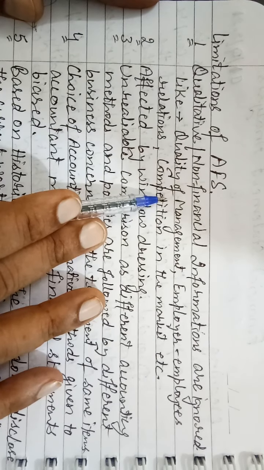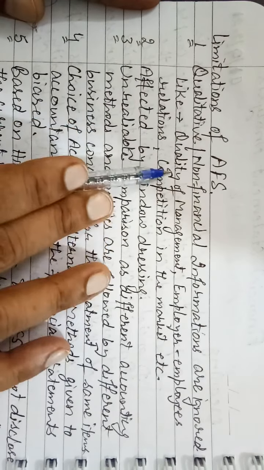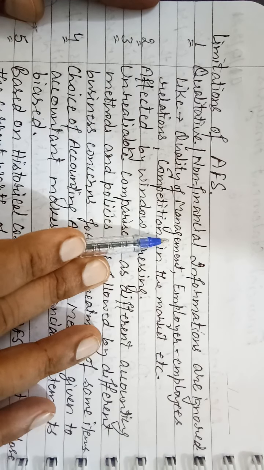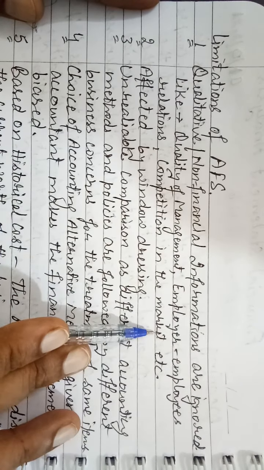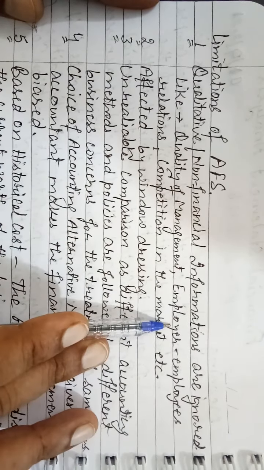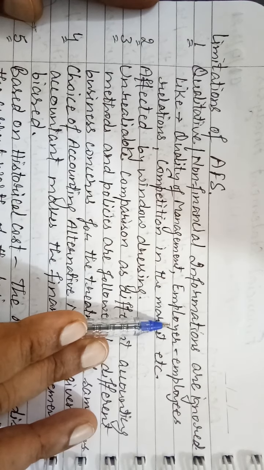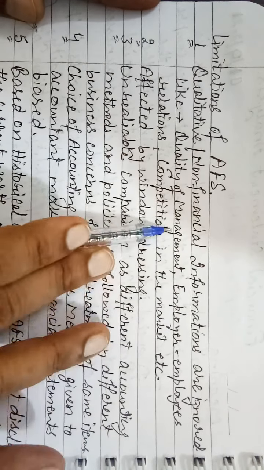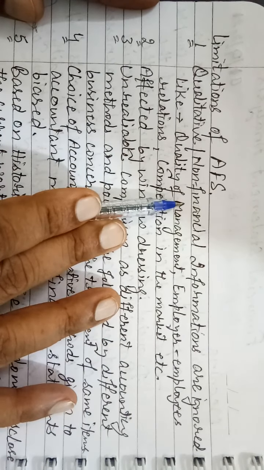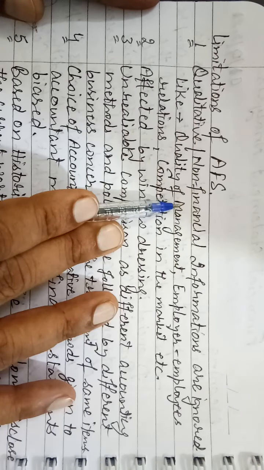Now what type of qualitative information? Like quality of management, employer-employee relations, competition in the market. These are factors which cannot be expressed in terms of money, but still they affect the profitability or financial position of the business. By ignoring these features, if we analyze the financial statement, it will not be useful.